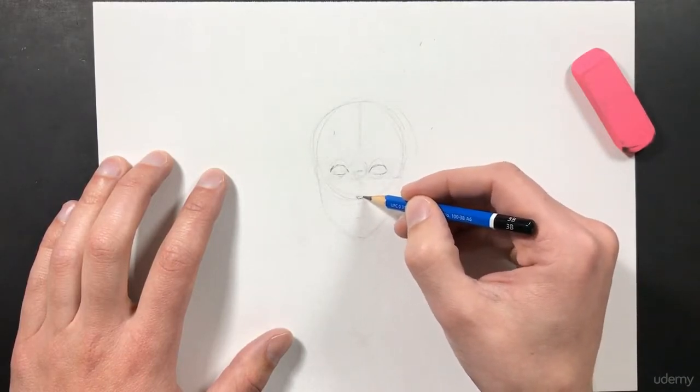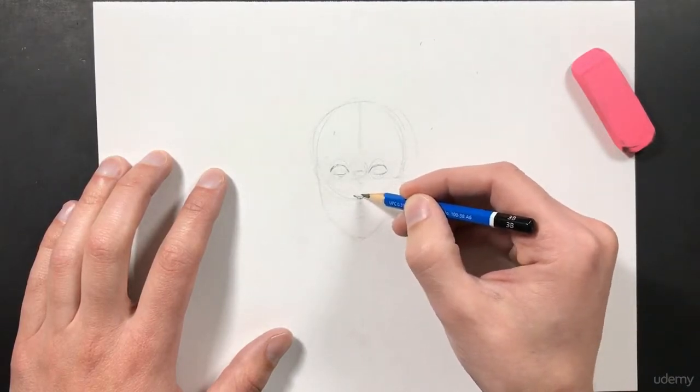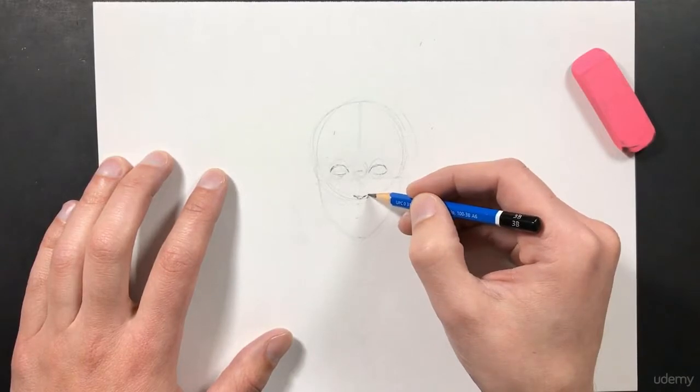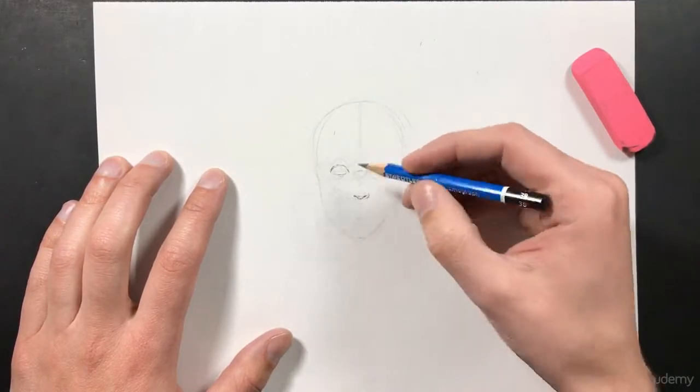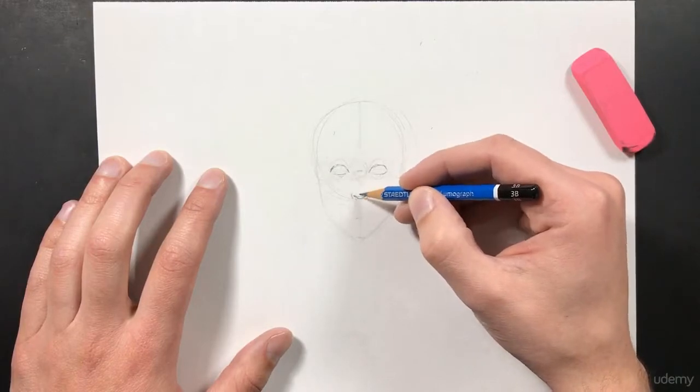So we're going to go ahead and start to draw in the shape of the nose. And don't worry if you don't know how to draw the nose, because just like the eye, in later lectures, I'm going to teach you how to draw the nose. For now, we'll just go ahead and draw that in and try to copy what I'm doing as best as possible.